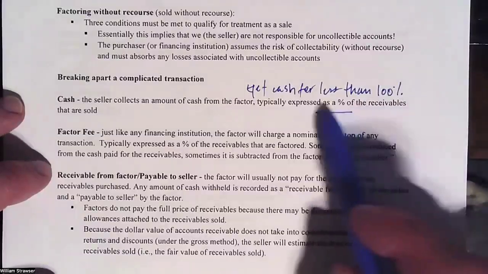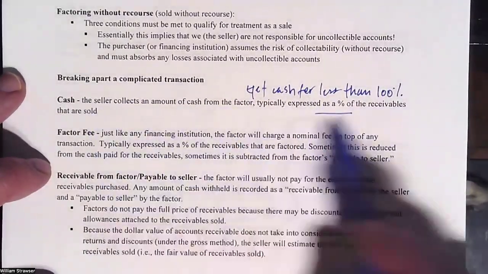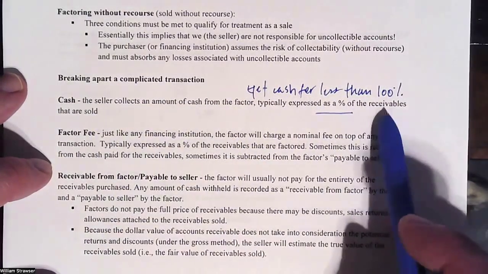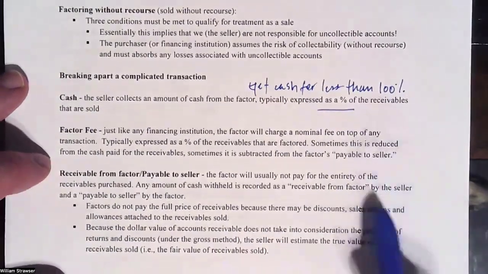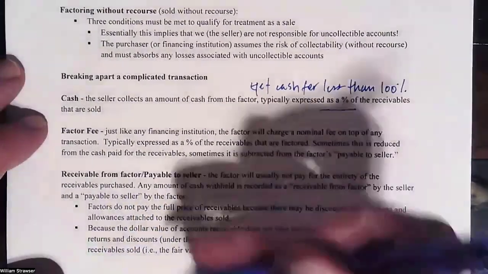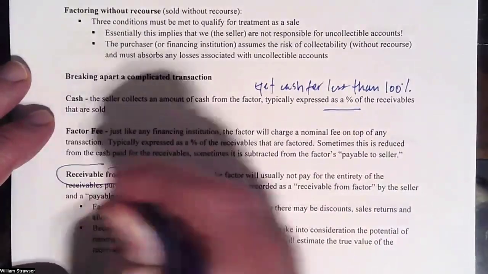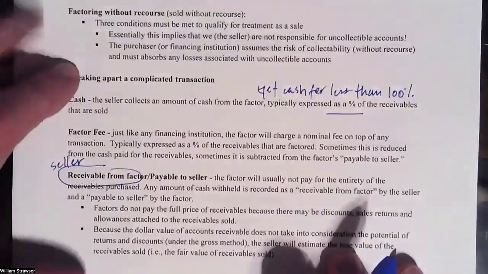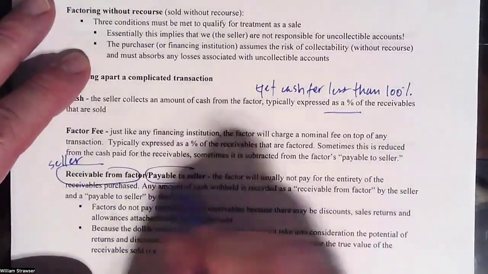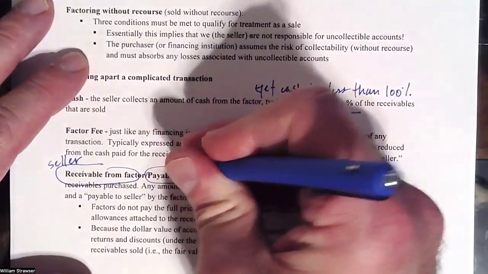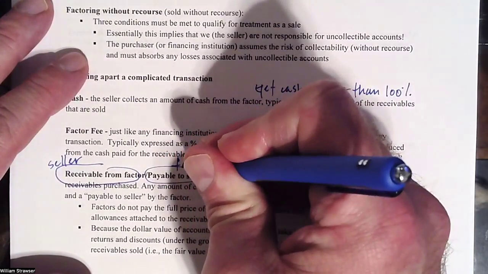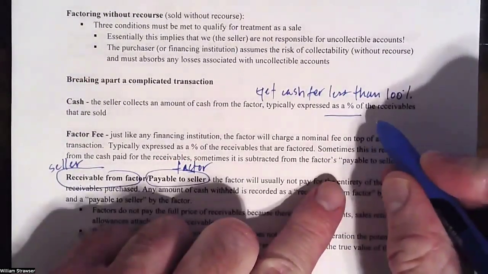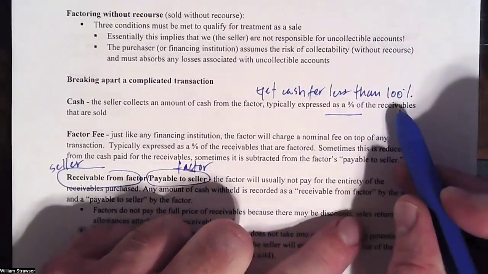Now, as I mentioned, the cash is less than 100%. The amount that is withheld is recorded as a receivable from factor by the seller, and the factor would record a payable to seller for the amount they withhold. So, say for example, we get cash for less than 100%.